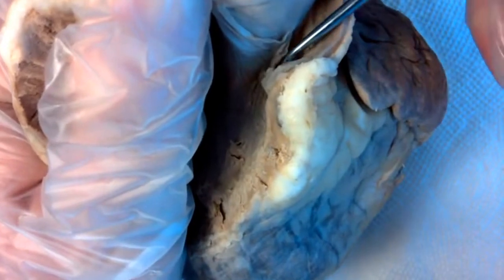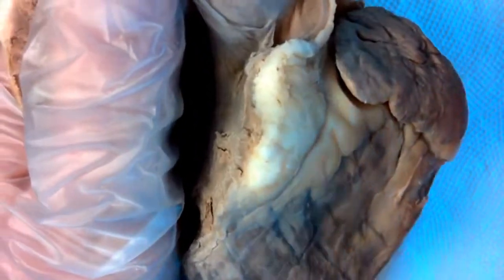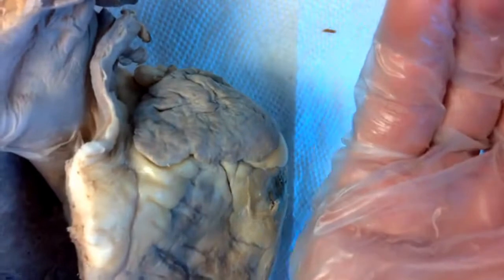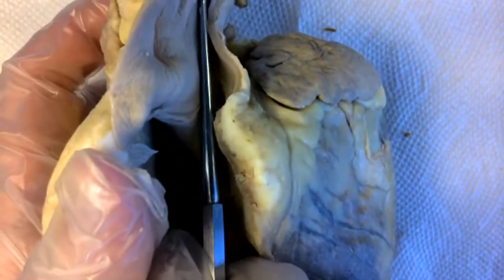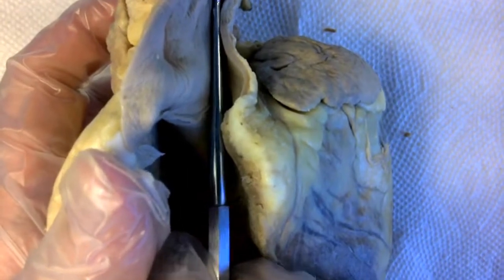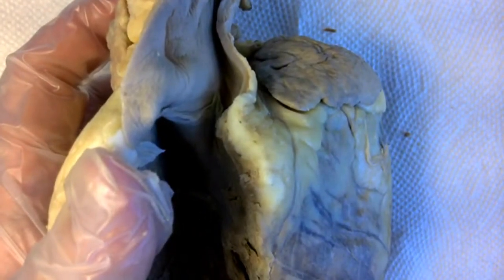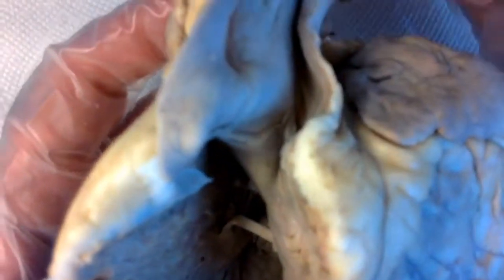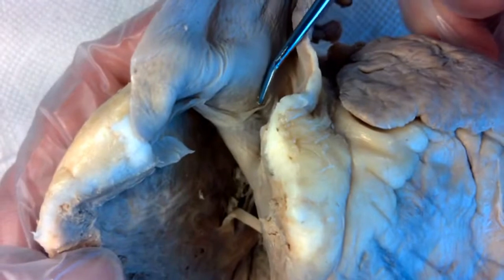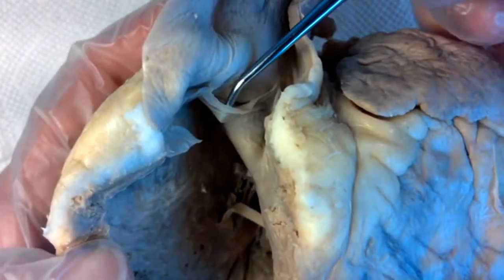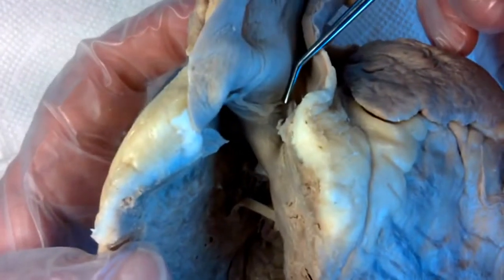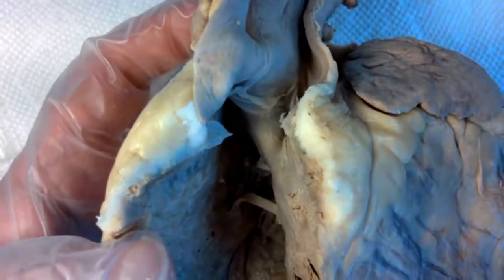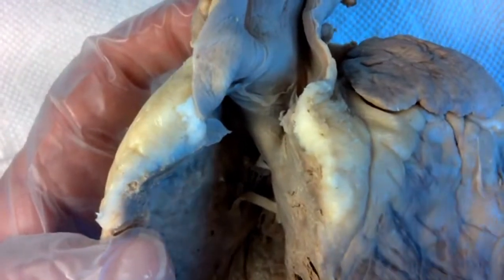Over here on the side. So there's 2 little flaps here. They cup upwards so that blood can get pushed up past them into the pulmonary trunk. But when the pressure decreases because the contraction has stopped in the ventricles, the blood that's in the pulmonary trunk falls backwards against these flaps and closes that valve. So now we don't have blood going backwards into the ventricle. We want one-way flow of blood through the heart, always.